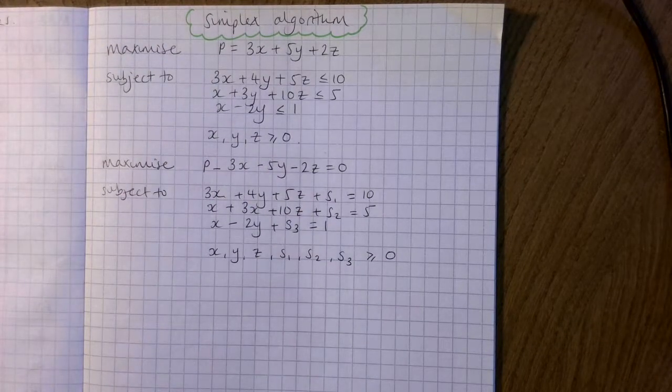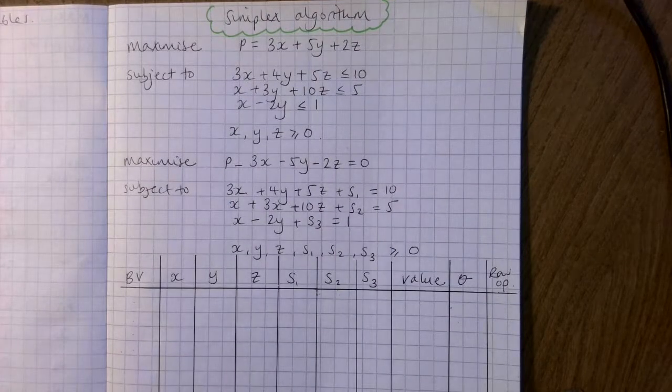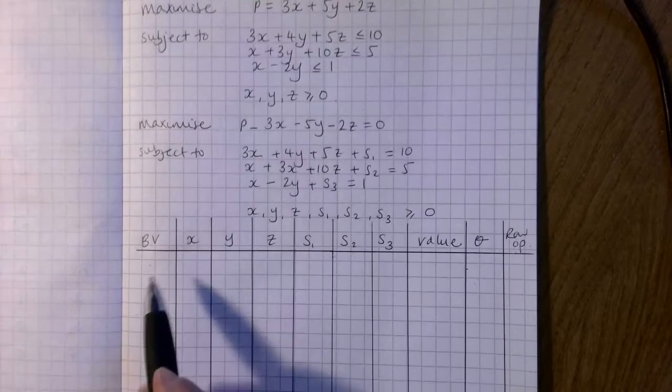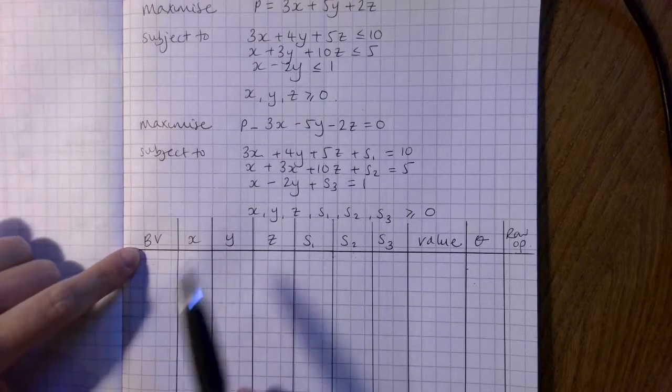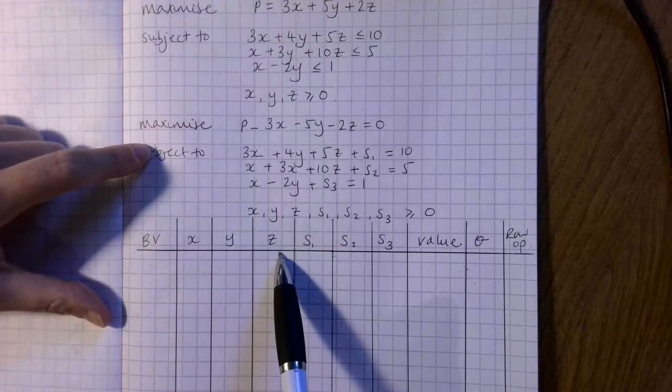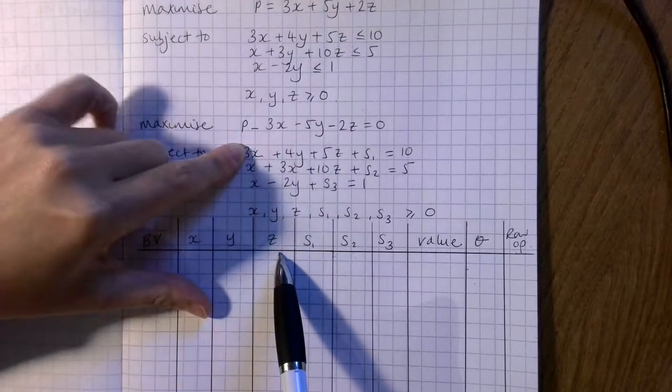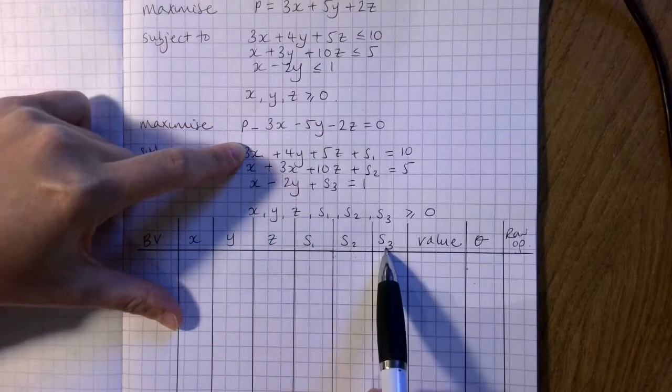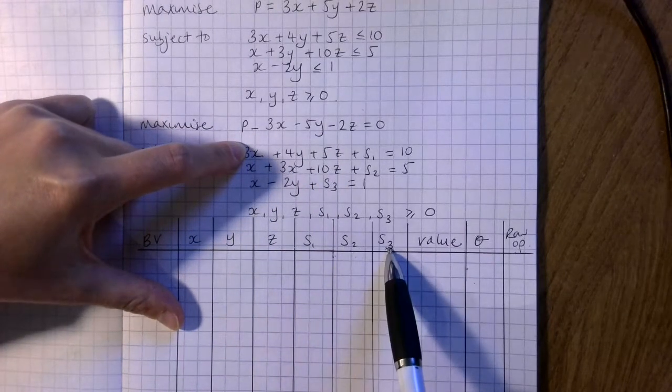So now we've got it like that, we're ready to put it into a table. I'll just quickly draw the table with the video paused and then come back to you. Okay, so I've got my table drawn. The left-hand side is the basic variable. I've got x, y, and z because they're the variables in my problem. Then I've got my three slack variables, s1, s2, and s3 in my case.